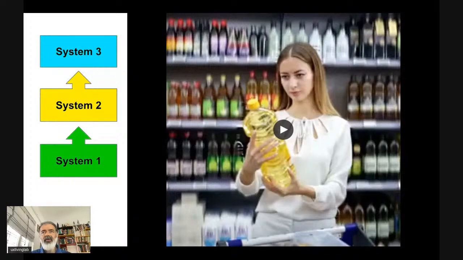Then in System 3, she's visualizing the usage. So in the visual space, it considers the emotional attachment to the brand and family, and the specification, because how this product will be useful or good for her family. That is a combination of System 1 and 2, but she's visualizing how she can use it.